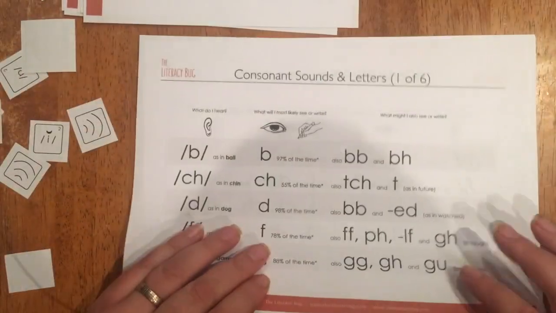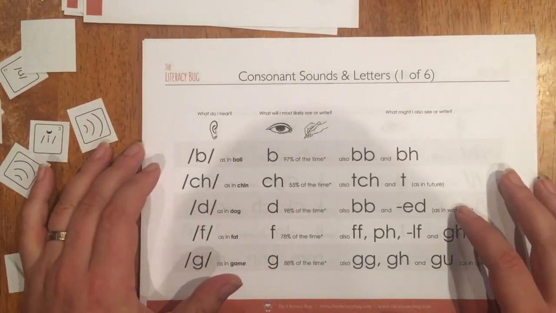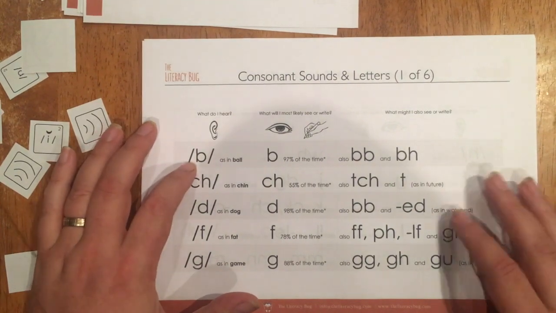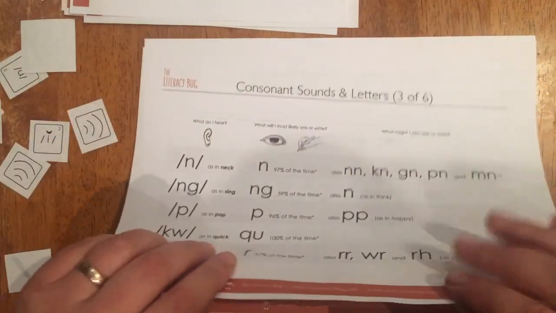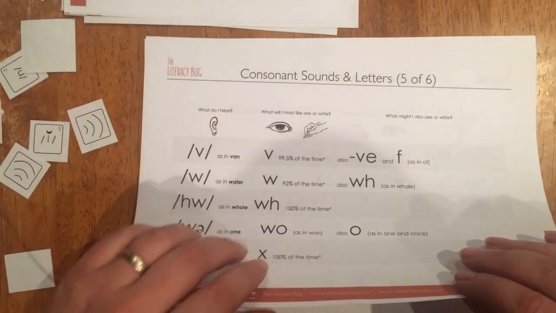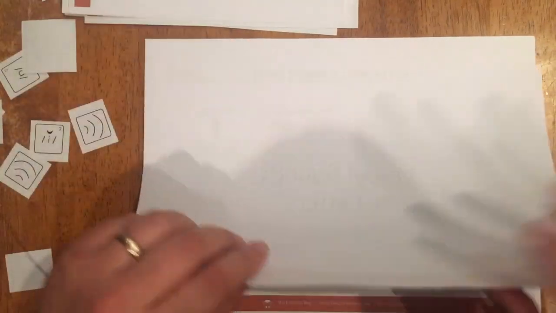And so you can almost imagine this as something that a child can problem solve. I hear the B sound. How might it be spelled? I hear the ch sound. How might it be spelled? And so on, and the like.